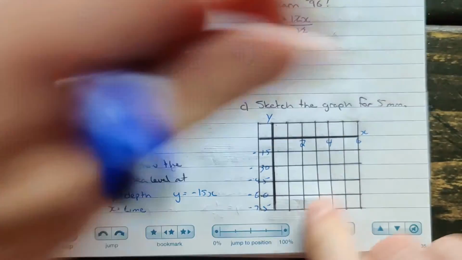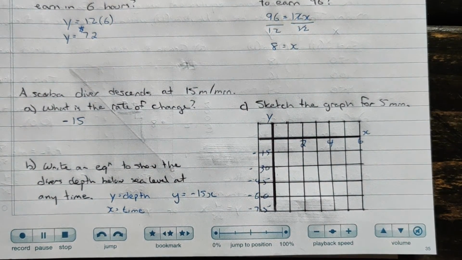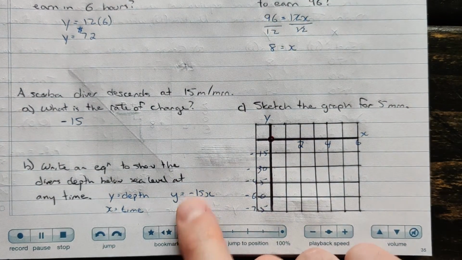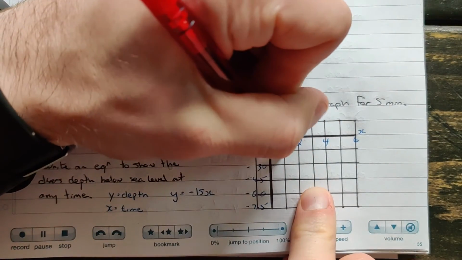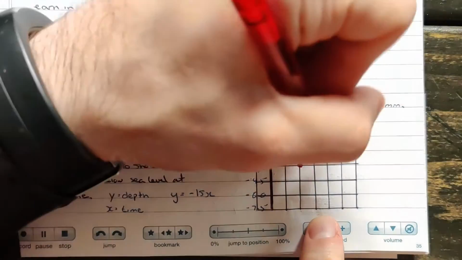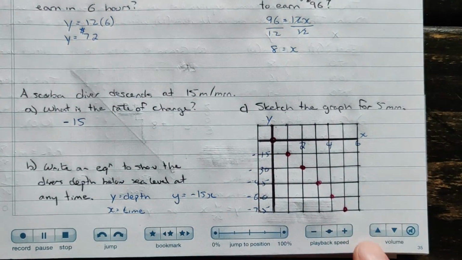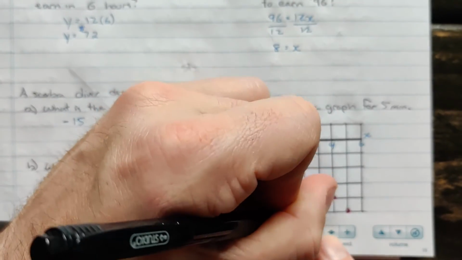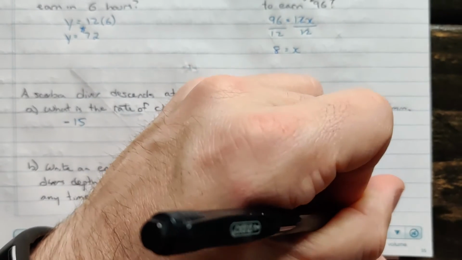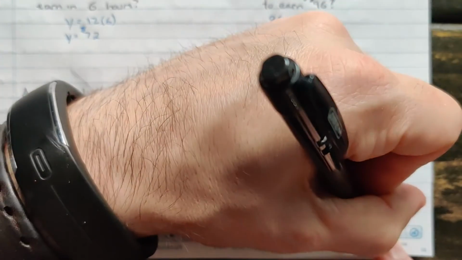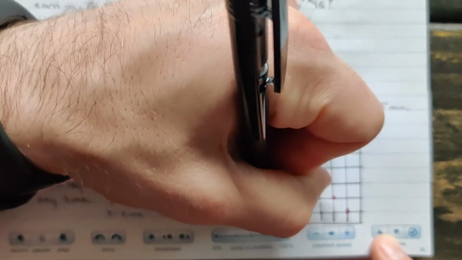This is my y-axis, this is my x-axis. And then if I plot some points, the diver's going to start at 0 meters at 0 minutes. After 1 minute, the diver will go down 15 meters. And then at 2 minutes, we'll be down another 15. After 3 minutes, down another 15. 4 minutes, 5 minutes, and I didn't quite make my graph big enough. Let's extend it a little bit here. That's about the same now, I believe. Poor planning on my behalf.